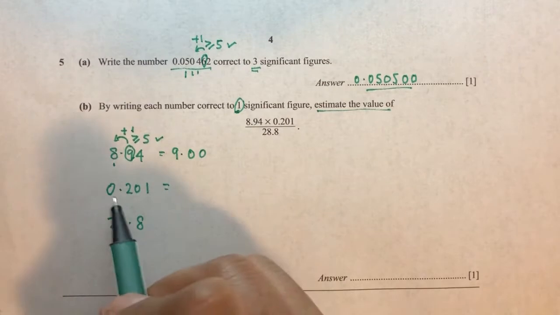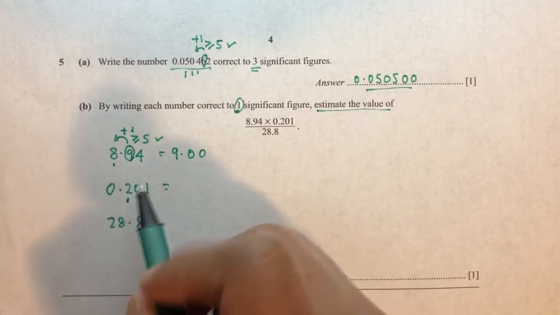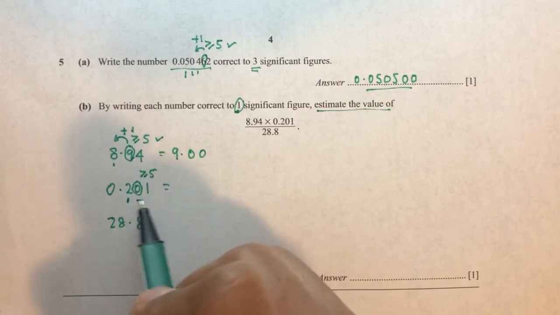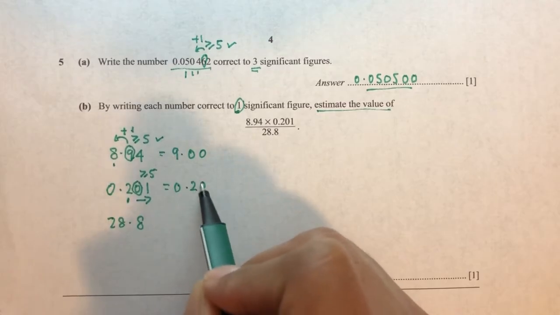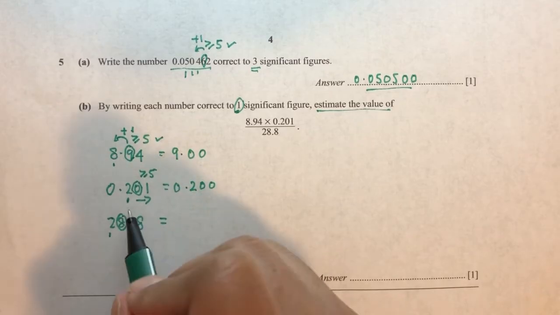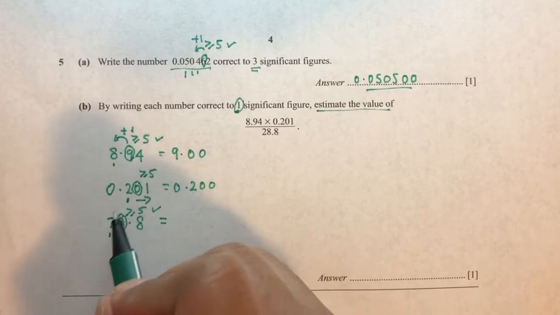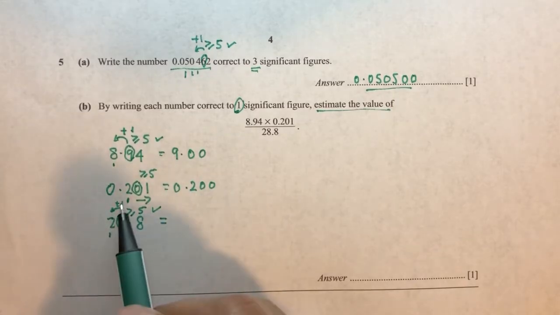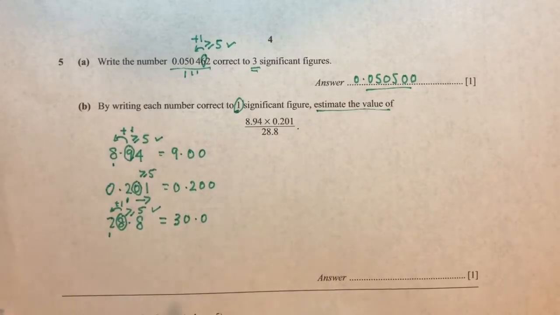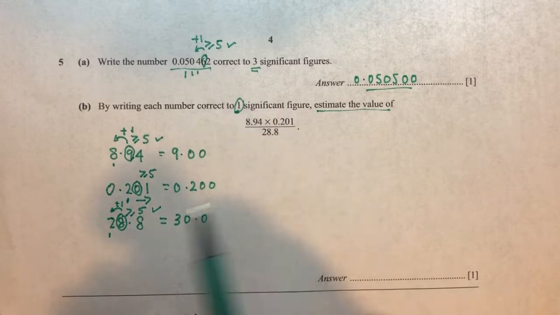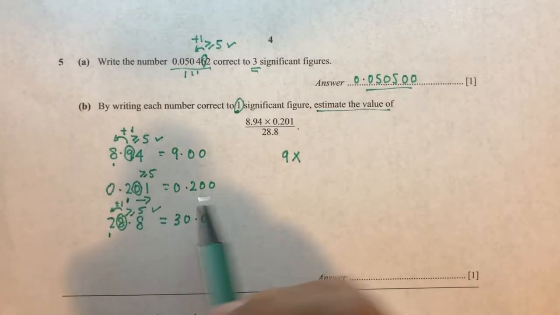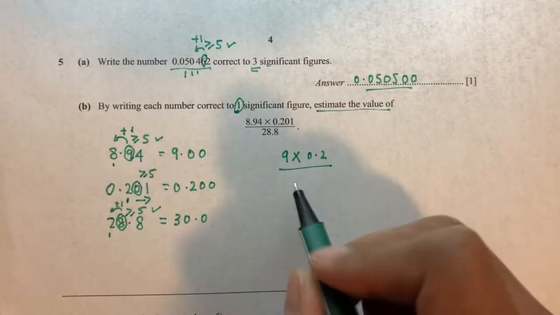Now we leave the first number as it is, and we ask ourselves if this one is bigger or equal to 5. The answer is no, so we convert everything else to 0. So 0.200. And the last one, we leave the first one alone. We ask ourselves if this number is bigger than 5. Yes, it is. So we add 1 to the first number. So 2 plus 1 will be 3, and everything else will change to 0. Now we replace every number back in the fraction. So 8.94 will become 9 times 0.2 divided by 30.